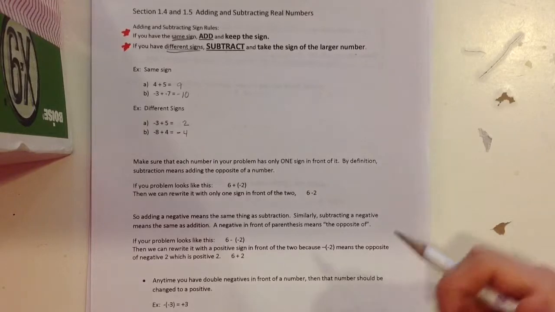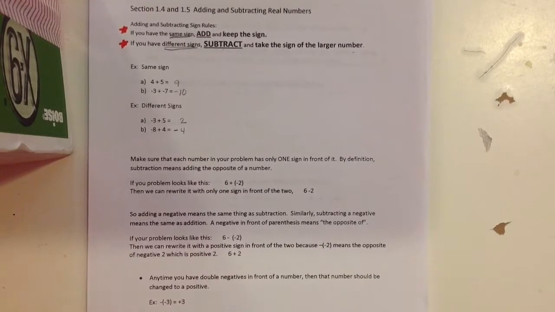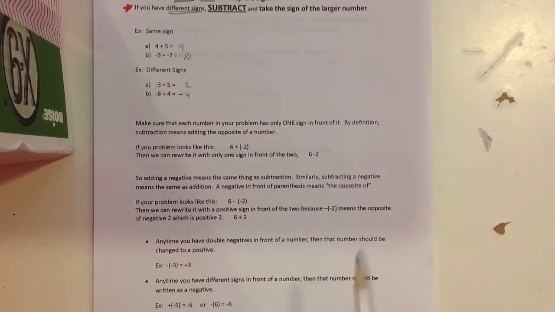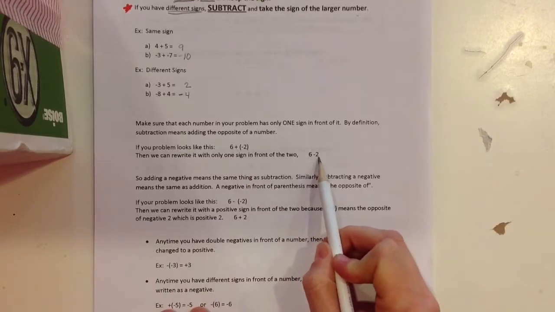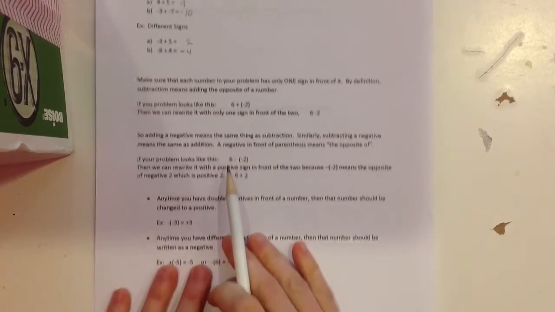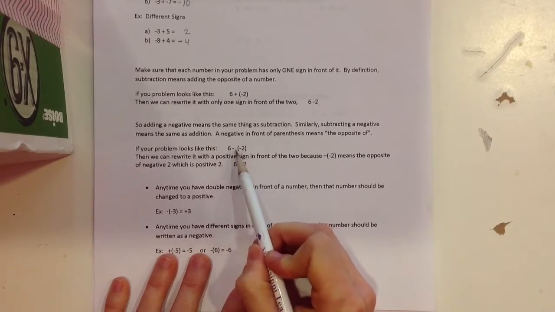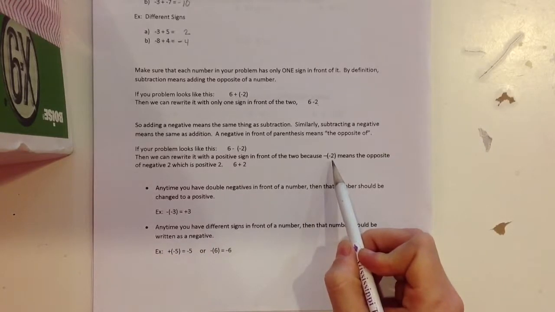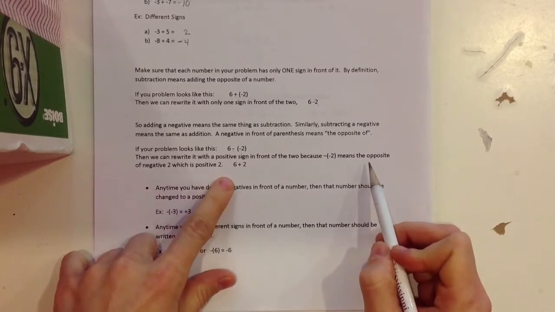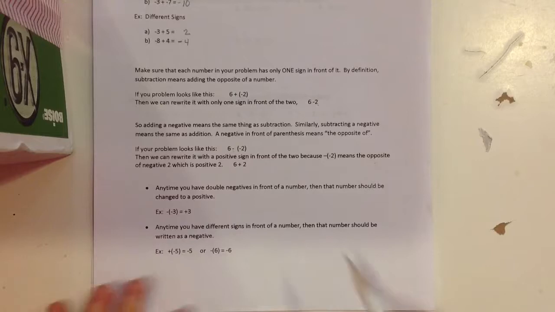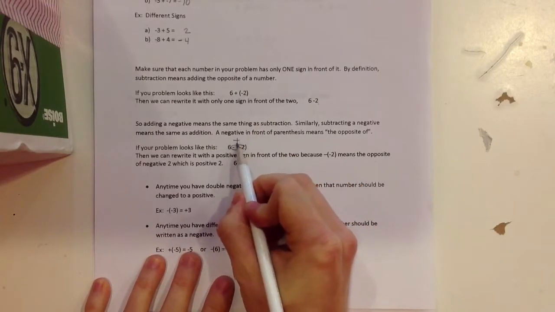The next thing that we have on this little sheet is to make sure that each number you have only has one sign in front of it. By definition, subtraction means adding the opposite of a number. So if you have 6 plus a -2, that's the same thing as writing 6 minus 2. If you have 6 minus a -2, a double negative actually makes a positive. So you have the opposite of -2, which is positive 2. Every time you see a double negative, just know that you're going to make that a positive.